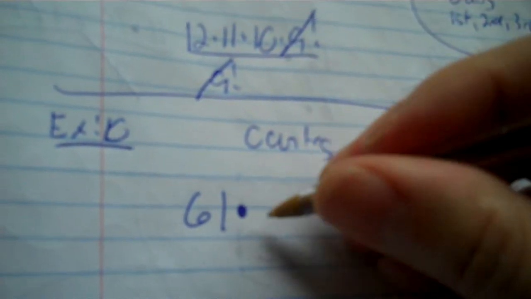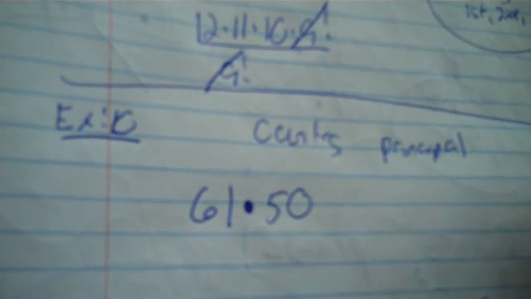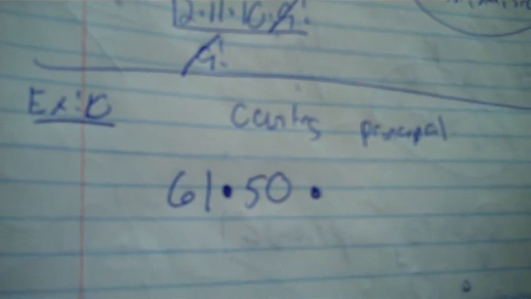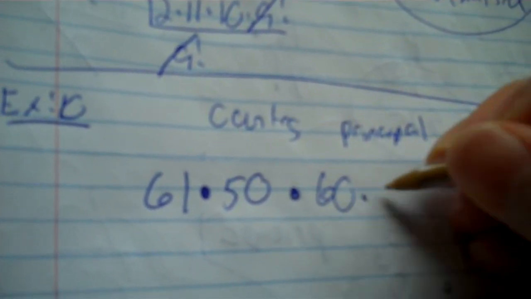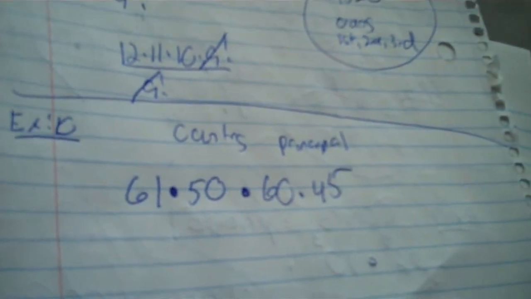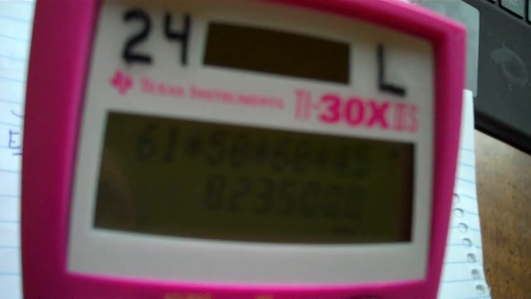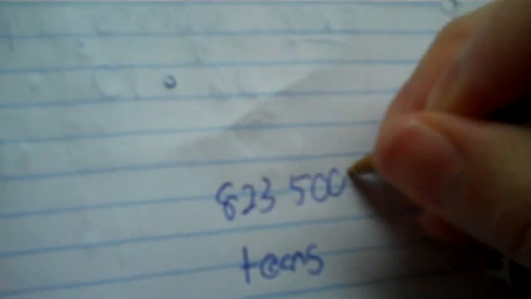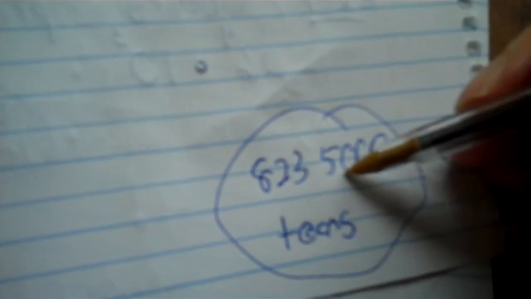So we need a freshman, 61 of those. We're only picking one of them, so I don't raise to a power. Times, well, you need a sophomore. There's 50 of those. No power because you only pick one of them. Then juniors 60, and then seniors 45. Then you just multiply 61 times 50 times 60 times 45. That's a lot of teams possible to create. Not how many teams will be created, just how many are possible. 8,235,000.